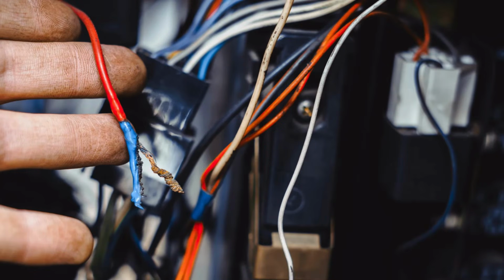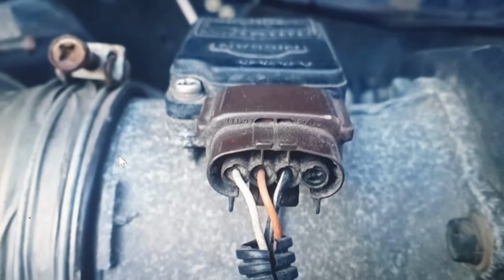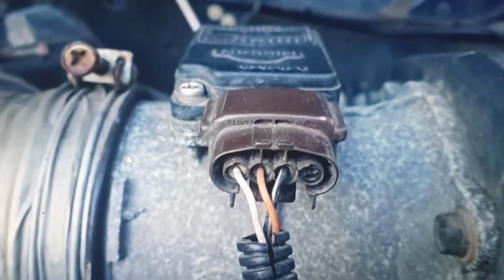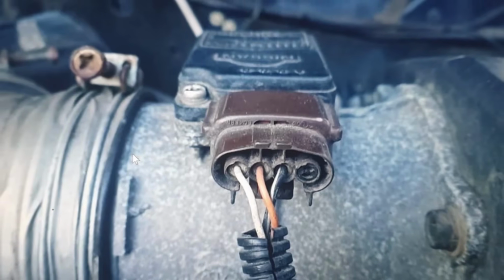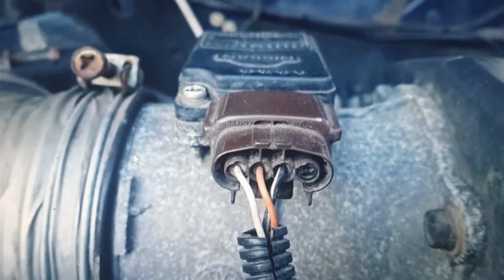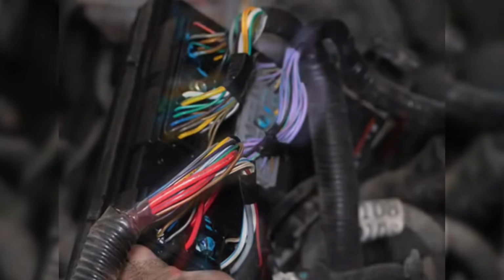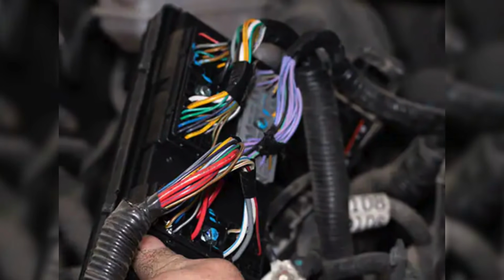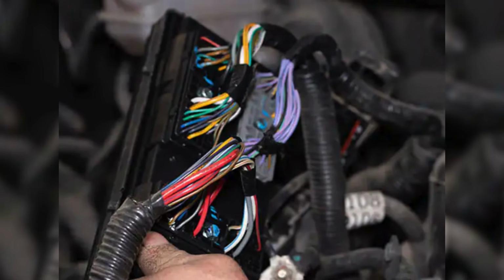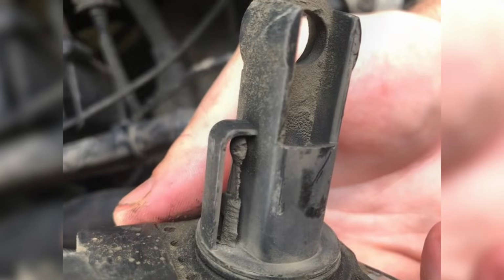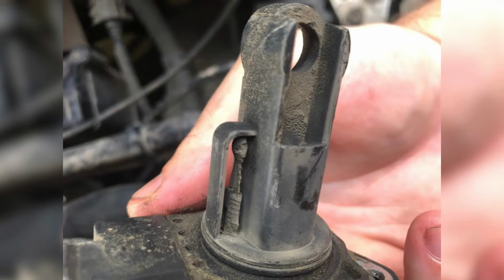Wiring problems usually develop over time due to heat exposure in the engine bay, constant vibration, or physical stress along the intake system. Insulation can become brittle and crack, wires can break internally, and connectors can corrode or loosen. In some cases, the signal wire may short to ground or even short to battery voltage, which causes the ECM to see a reading that makes no sense or no signal at all.